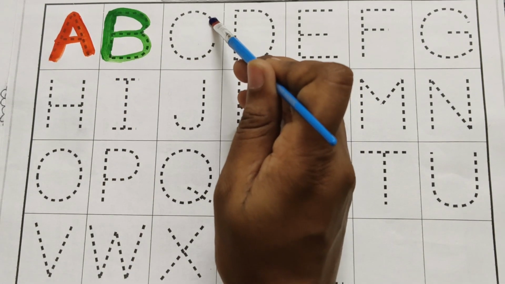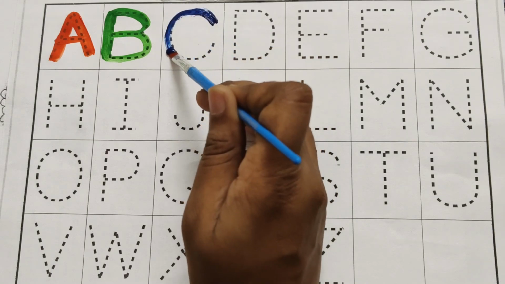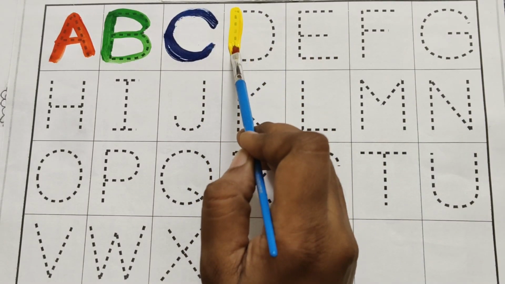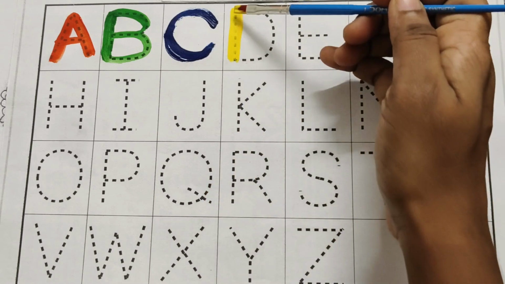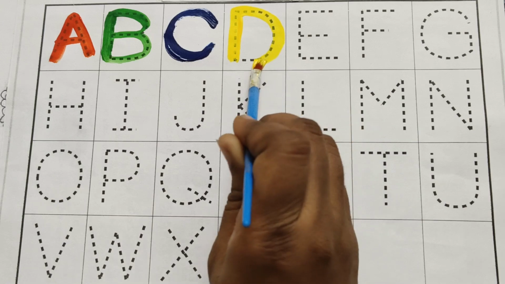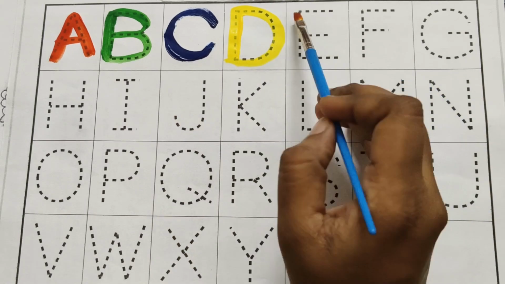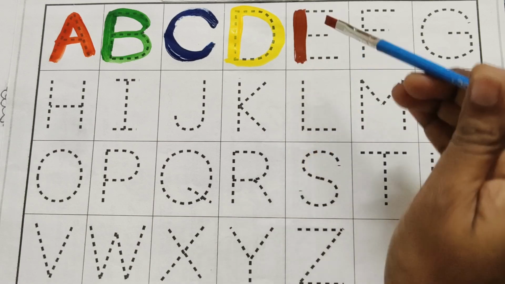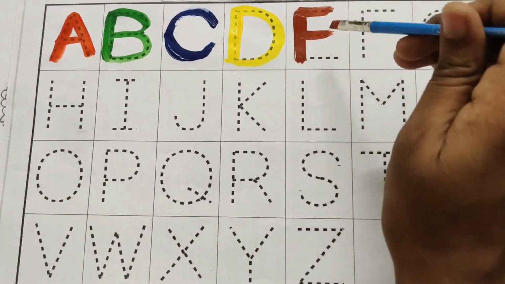C for cat. Next D. D for doll. Next E. E for elephant.